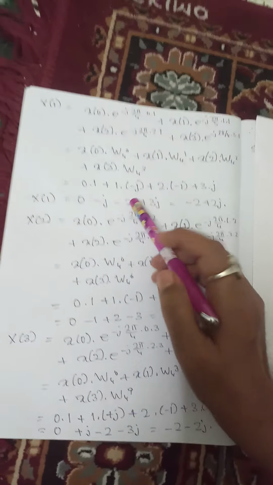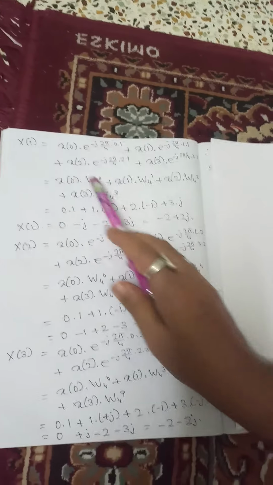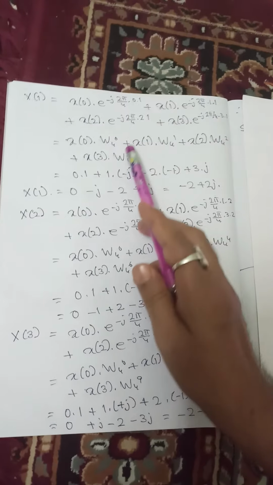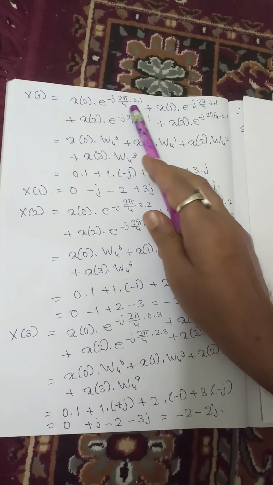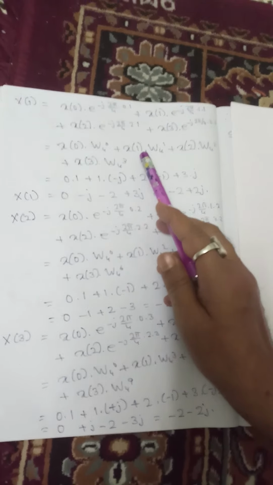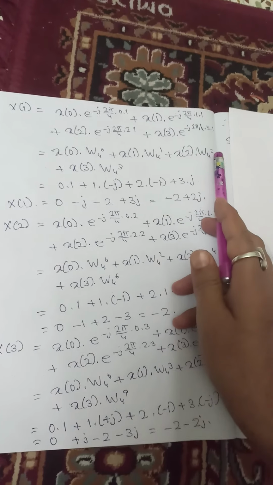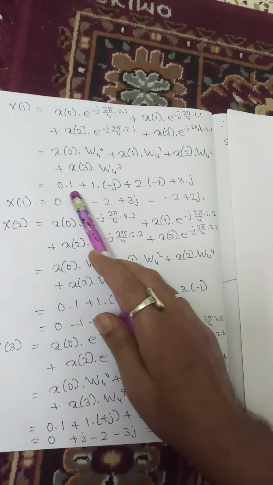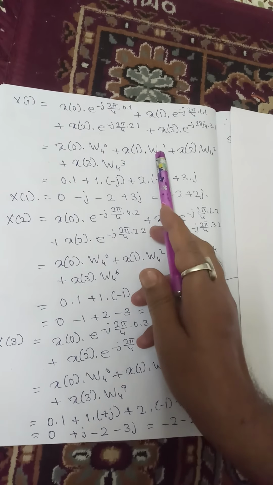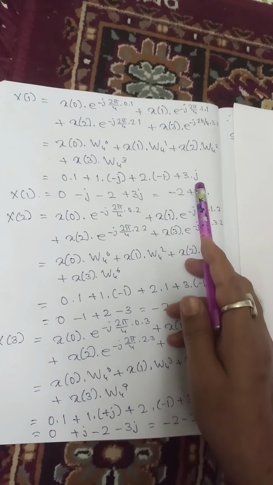Now see, the complexity starts when k becomes plus 1. Similarly, I put all the values in. The first one is W4^0, where capital N is 4 and n into k is equal to 0. Then x[1] with W4^1, x[2] with W4^2, x[3] with W4^3. From the twiddle factor chart, I get W4^0 equal to 1, W4^1 equal to minus j, W4^2 equal to minus 1 and W4^3 equal to plus j.